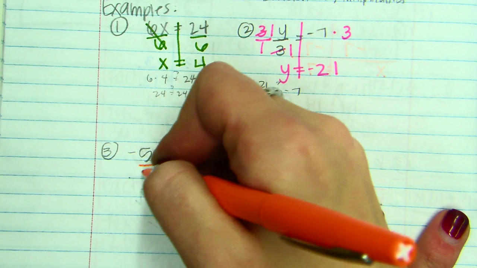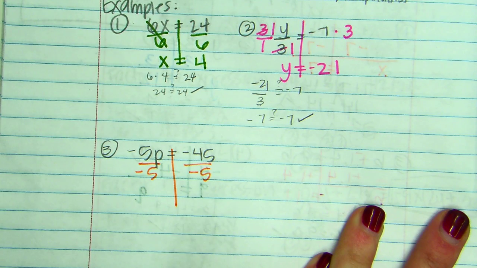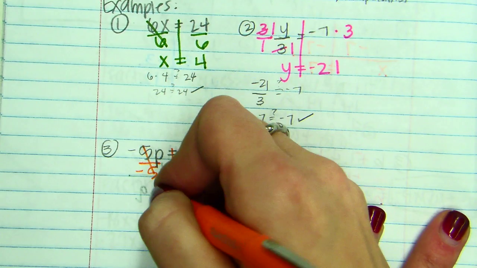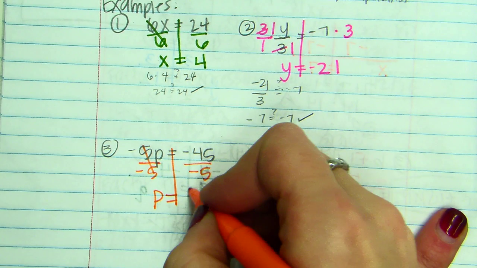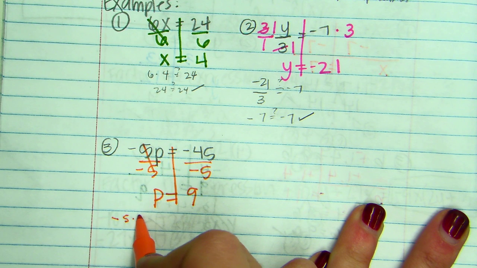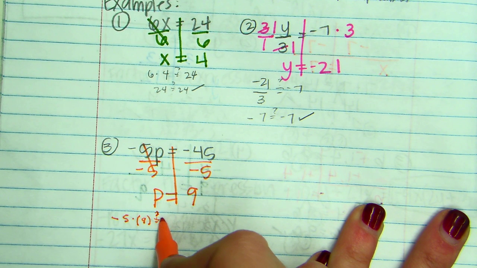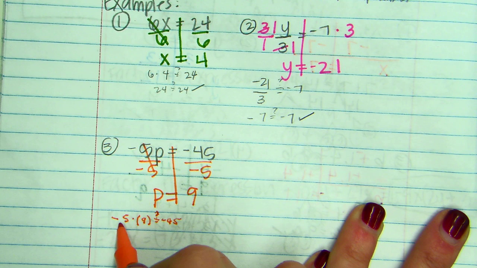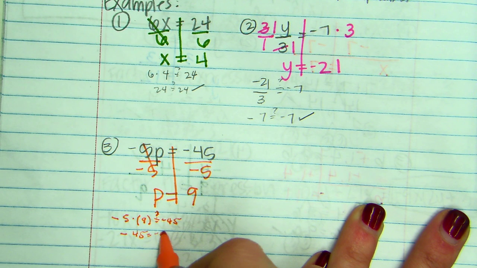So if I divide by -5 on this side, I have to divide by -5 on this side. -5 divided by -5 is 1, so I have 1p equals -45 divided by -5, which is +9. I'll check my work. Negative 5 times 9. Does that equal negative 45? A negative times a positive is a negative. 5 times 9 is 45. So we did that one correctly.